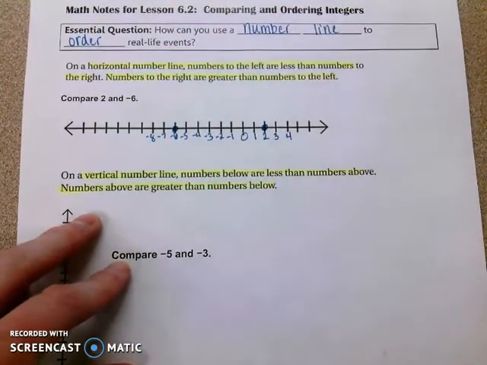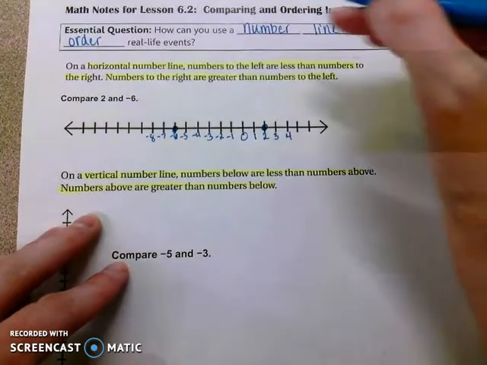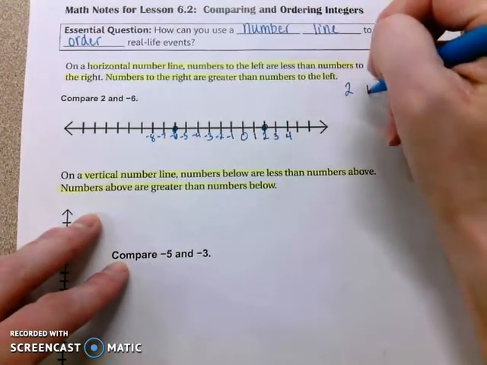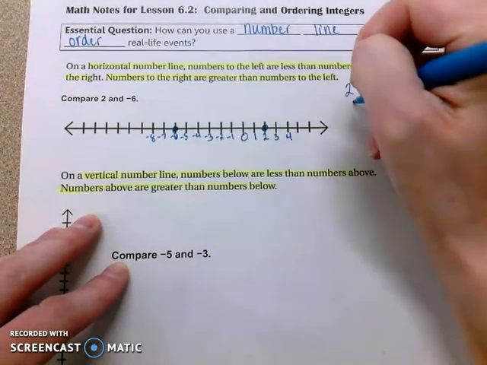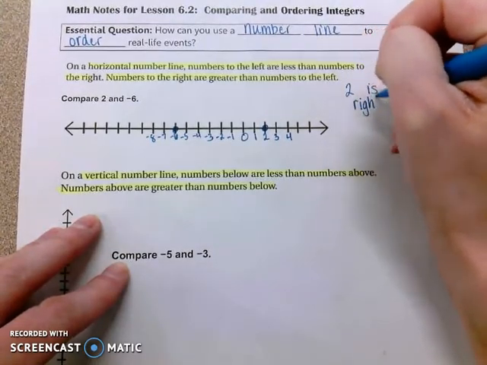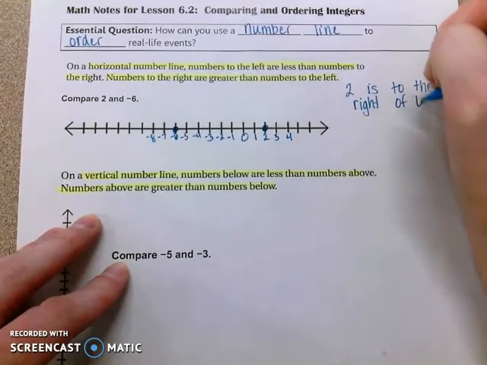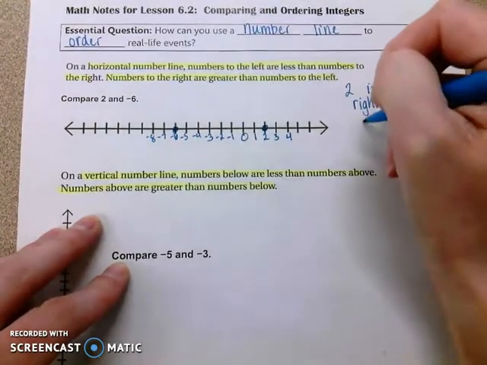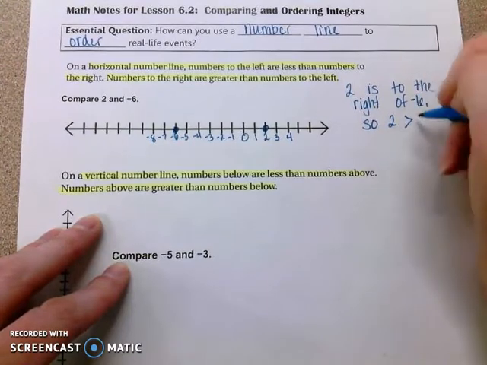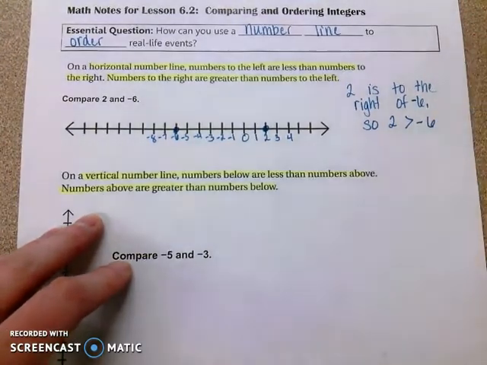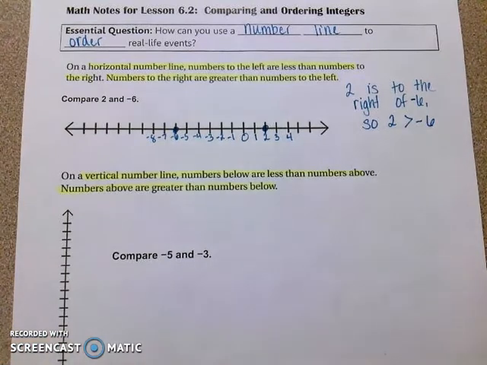And then I can justify my work by saying that 2 is to the right of negative 6, so 2 is greater than negative 6.